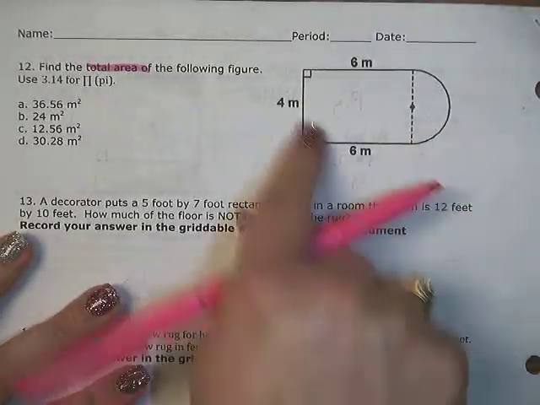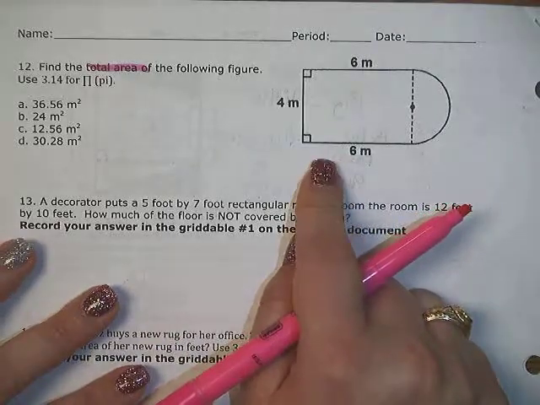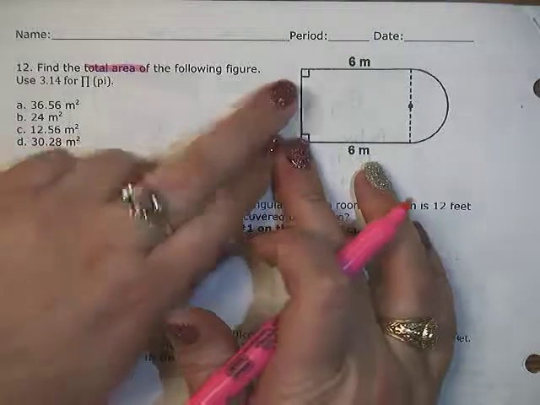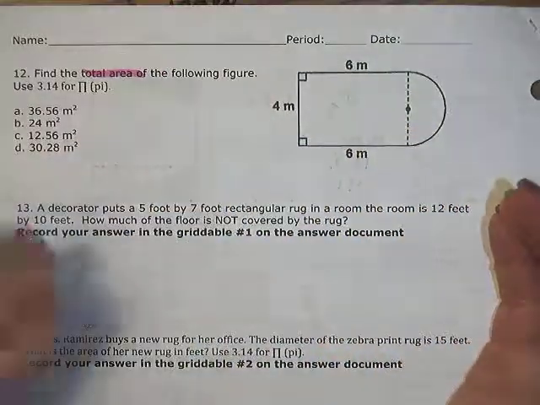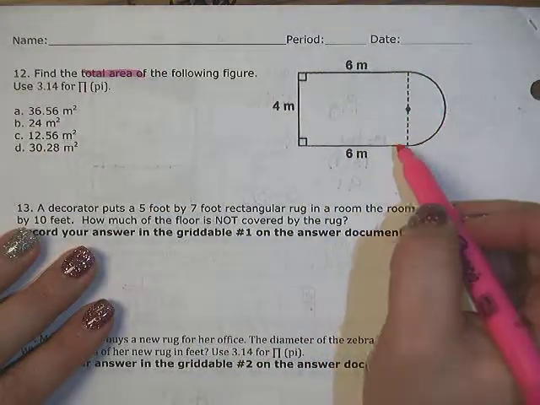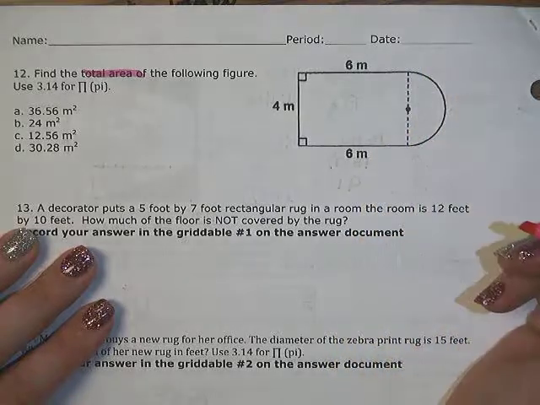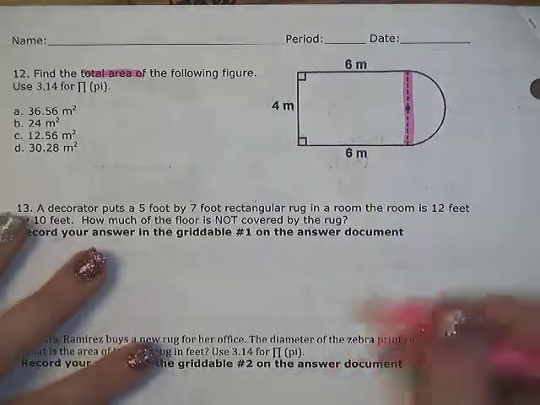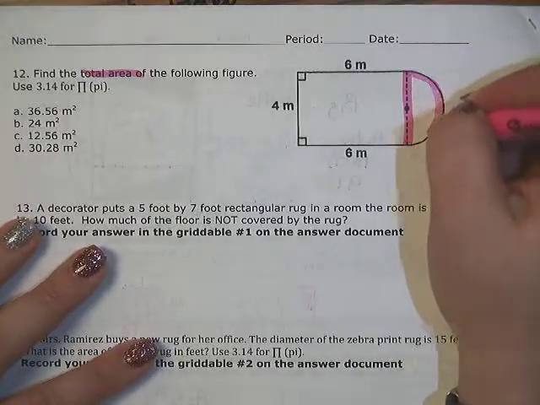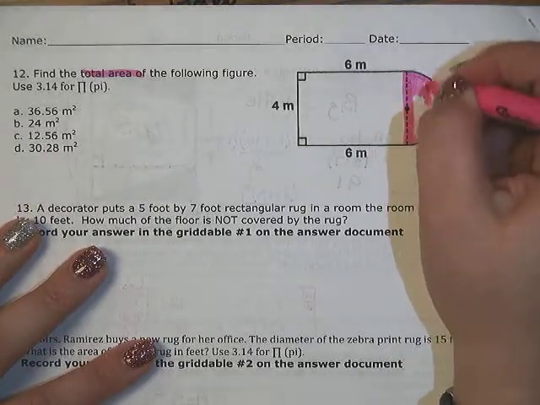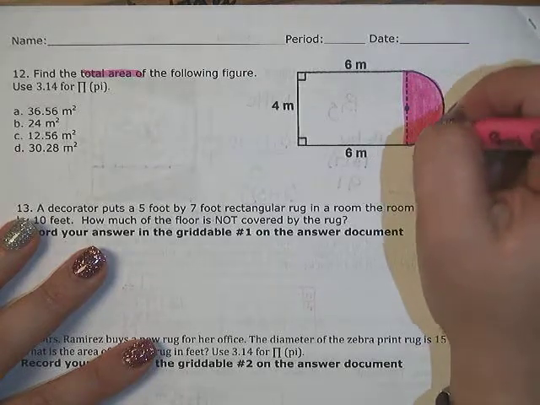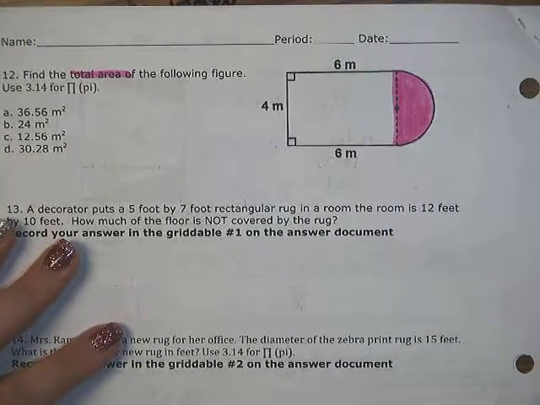Well, I have no idea what kind of shape this is. It's not a trapezoid because these guys are parallel, but it doesn't make a triangle. It has this weird semicircle, so I'm going to go ahead and draw a line and break it into two pieces that I do know. Maybe I don't know the formula for a half circle, but I can do a whole circle and cut it in half.